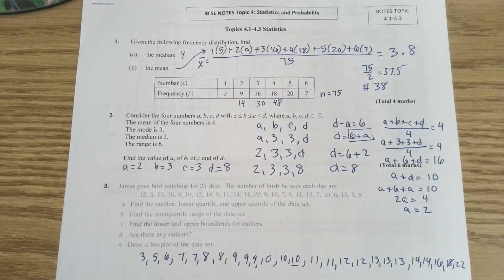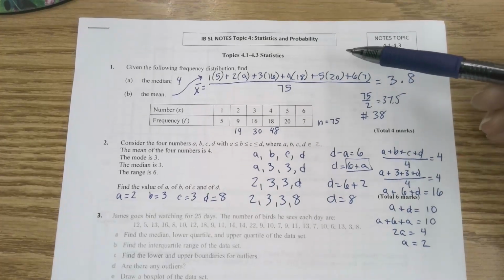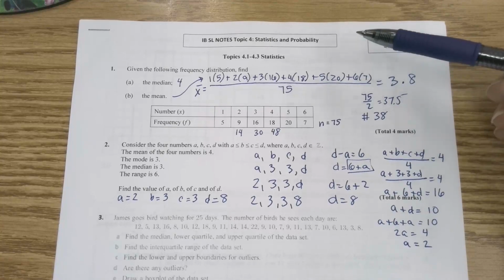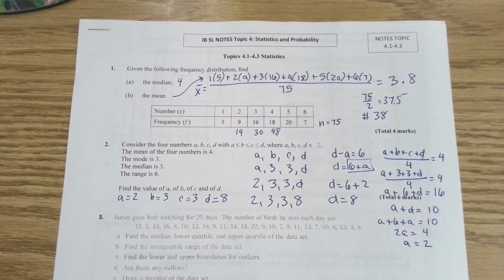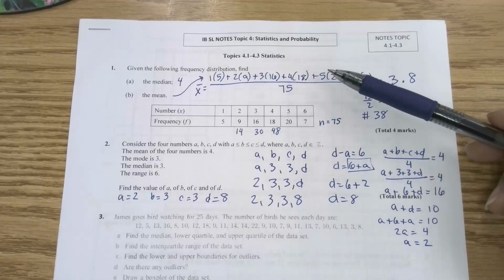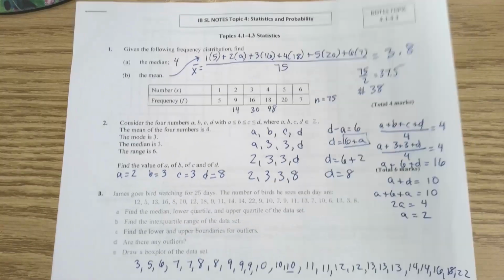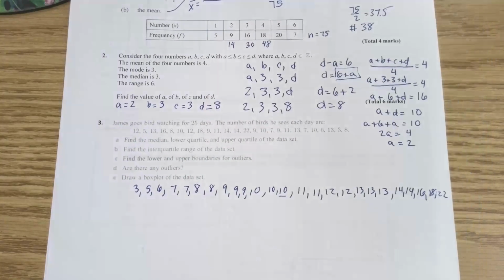Welcome, welcome. We are continuing our study of topic 4, which is statistics and probability. You most likely just watched a video on mean, median, and mode. And in our notes packet, we looked at questions numbers 1 and 2. Today, we're going to look at 3 and 4 in this video.